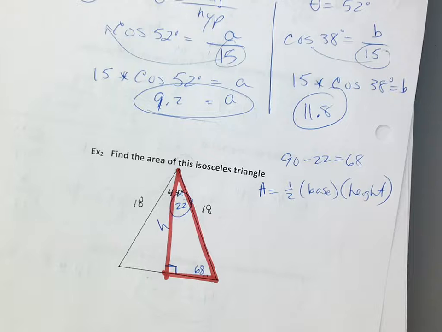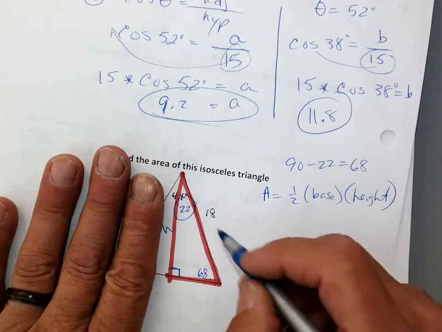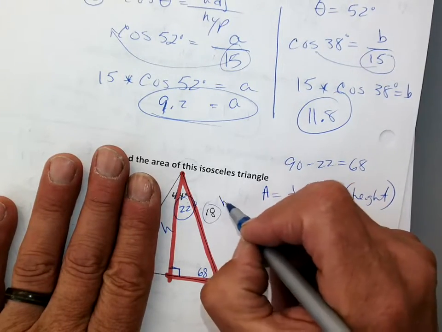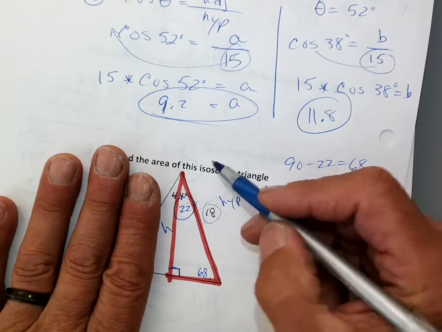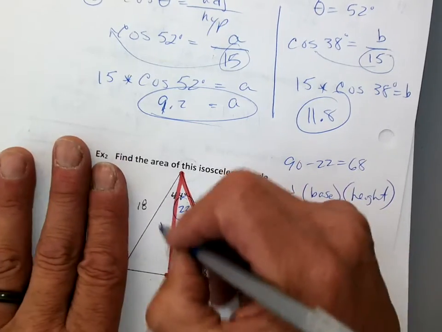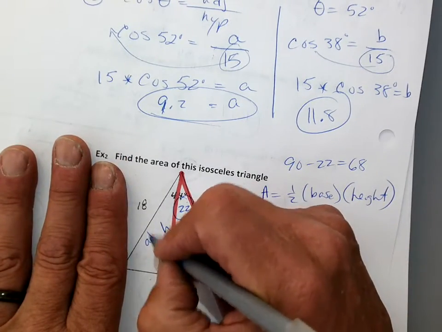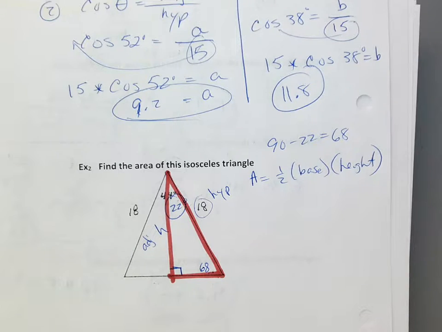And so what we're going to use is cosine to find h. Why is it going to be cosine? Well, the 18 is my hypotenuse, and the h is right next to it, so my h is my adjacent. So I look at my chart: adjacent, hypotenuse, it's got to be cosine.